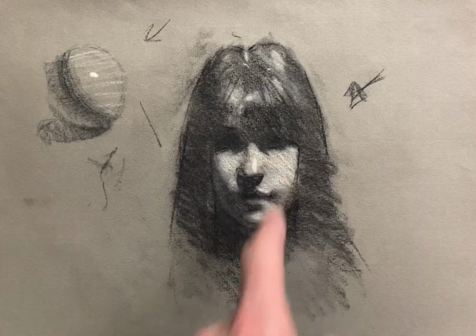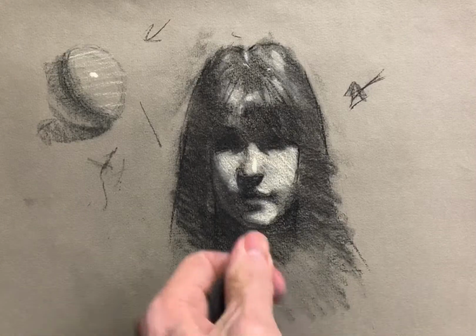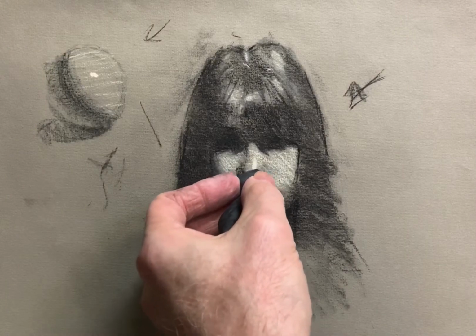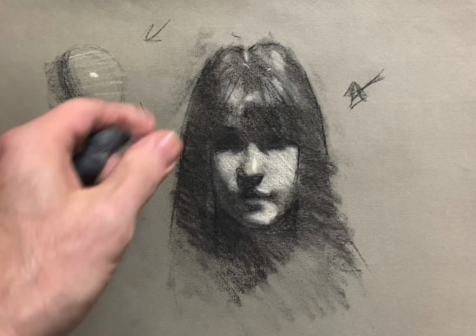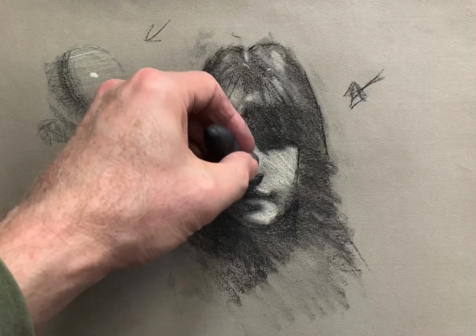I got that in the wrong spot. I kind of hammered that in there. This is pretty forgiving paper. I can probably move it over pretty easily.